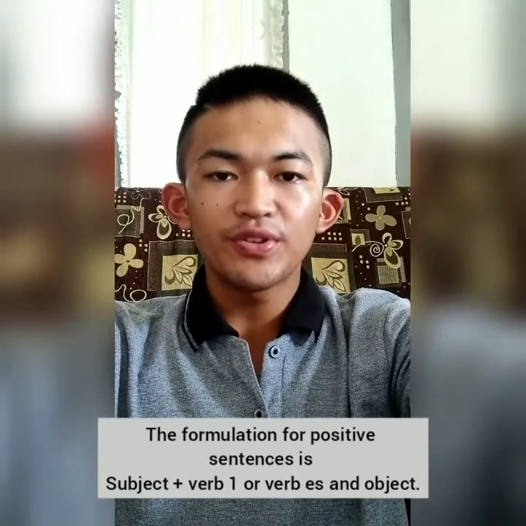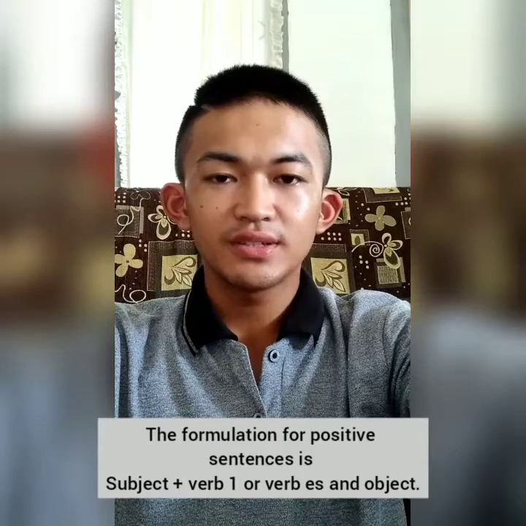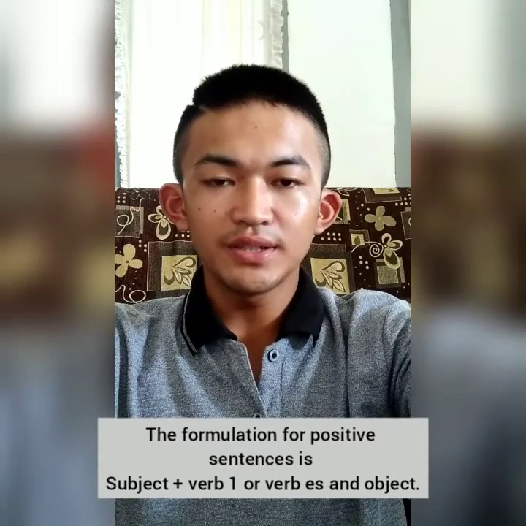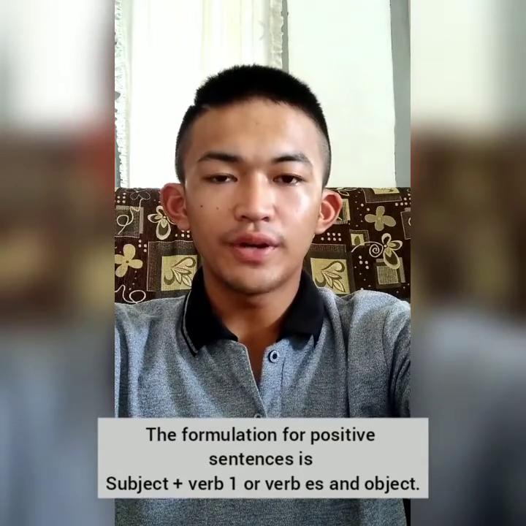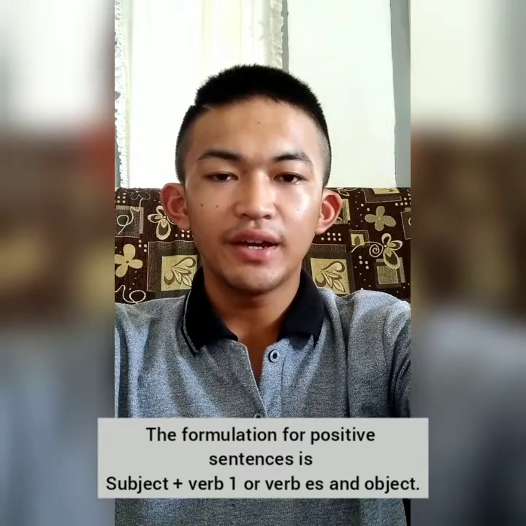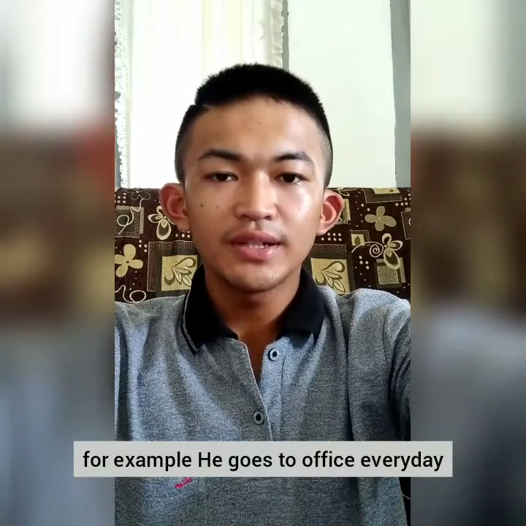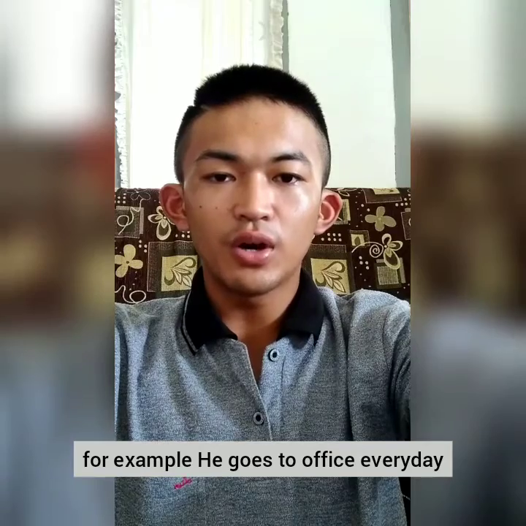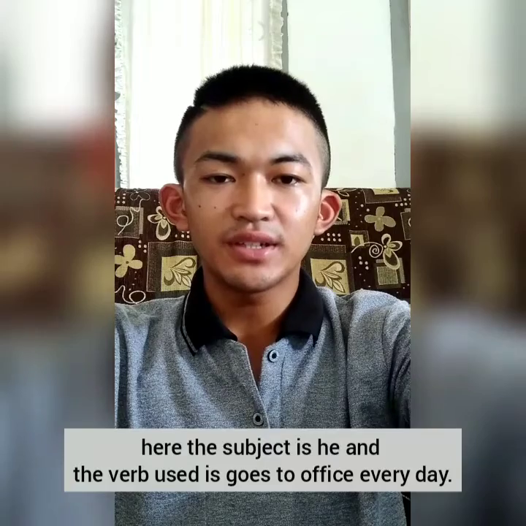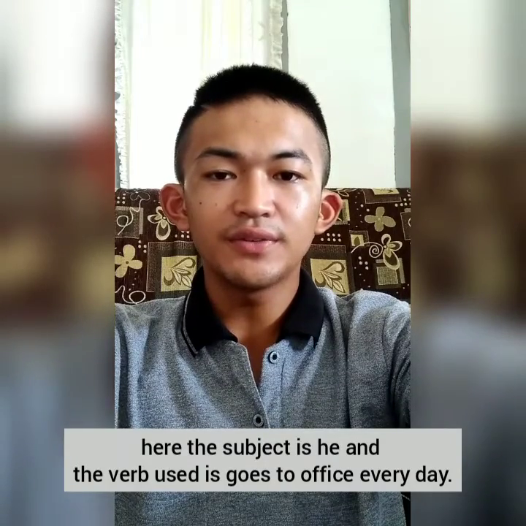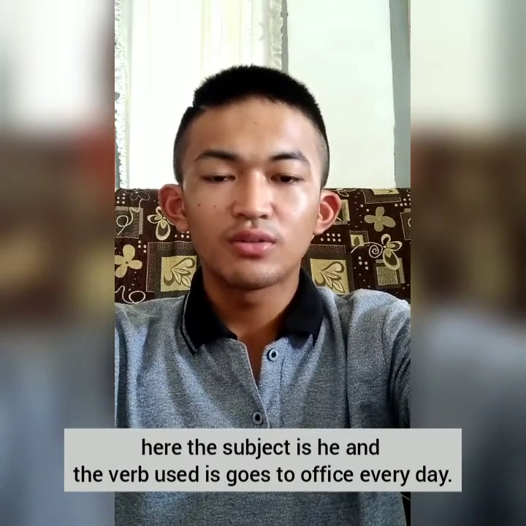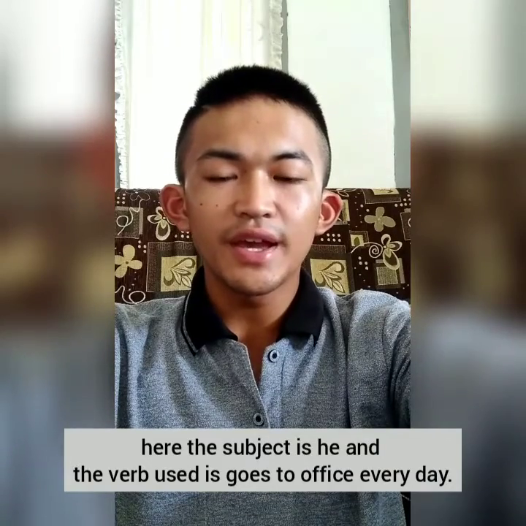Right, the formulation for positive sentences is subject plus verb 1 or verb es, and also object. We take an example. For example, he goes to office every day. Here the subject is he and the verb used is goes, to office every day.